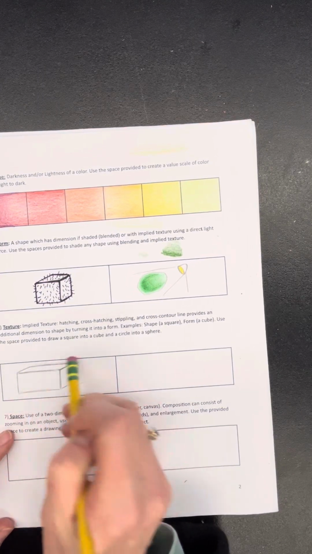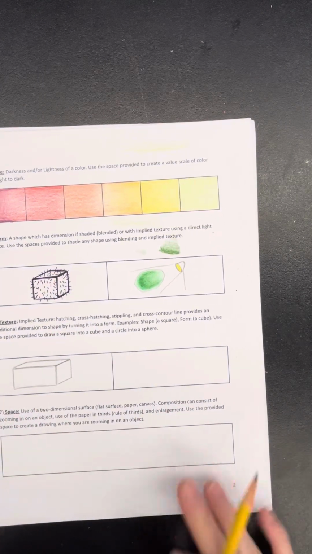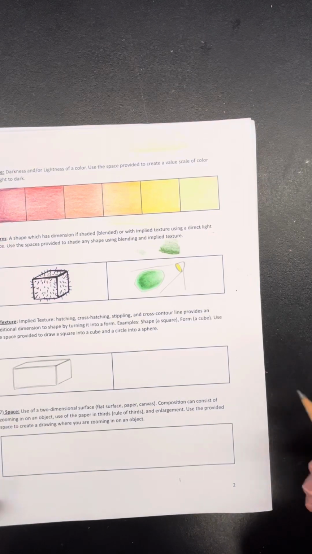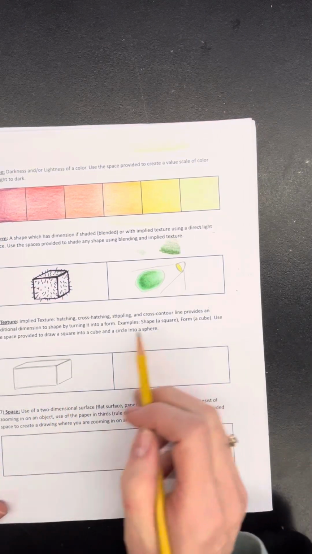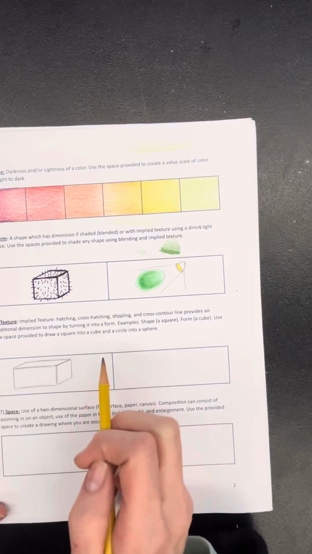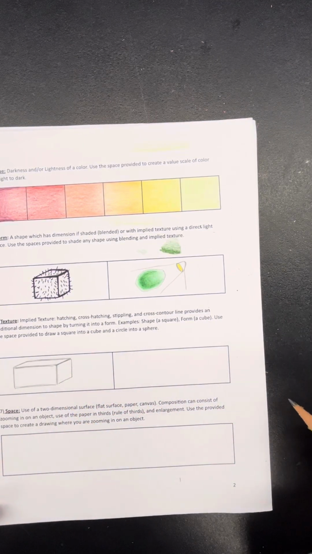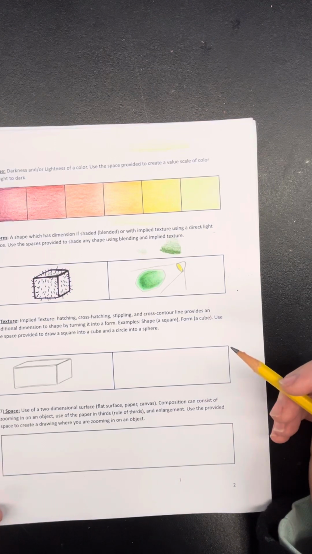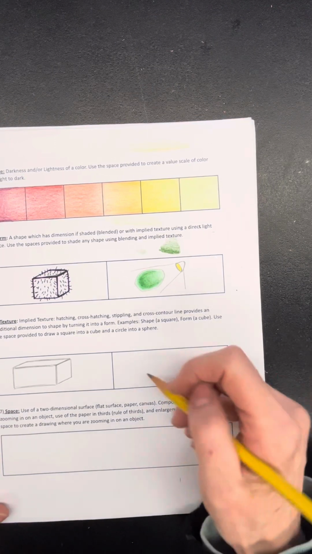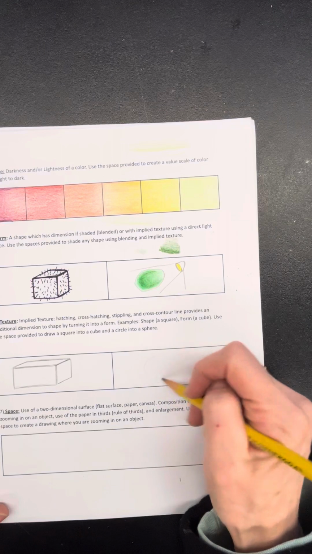Your eraser is a tool also. It's not just for mistakes, it's for editing, right? So then I have my square, rectangle, that I've turned into a cube, a more three-dimensional object. And then also what I'm going to be doing is turning a circle into a sphere.